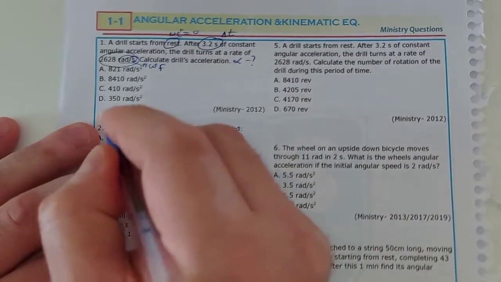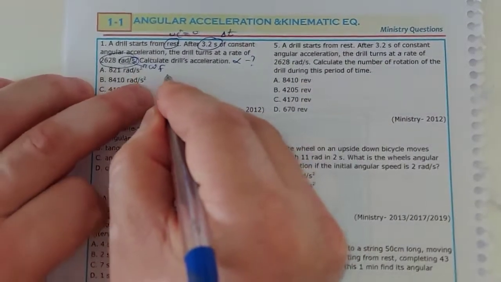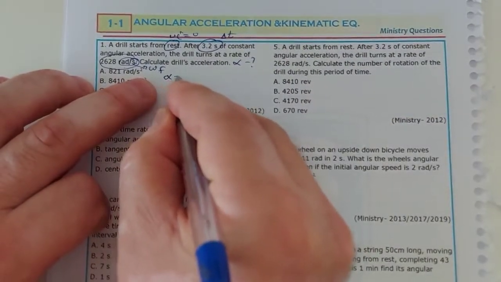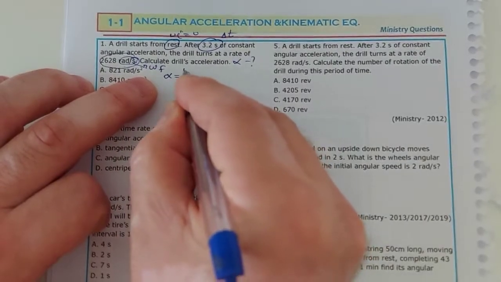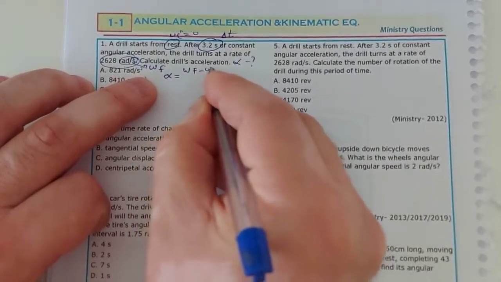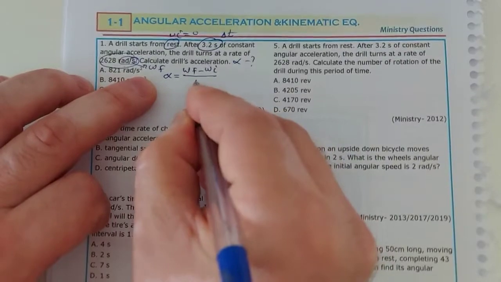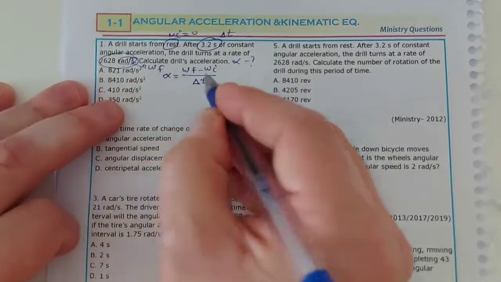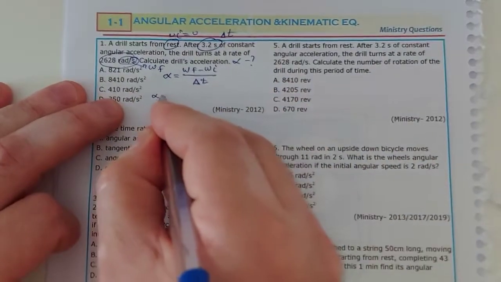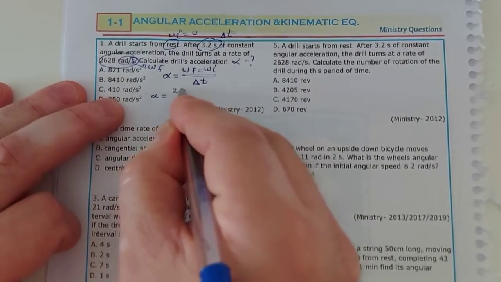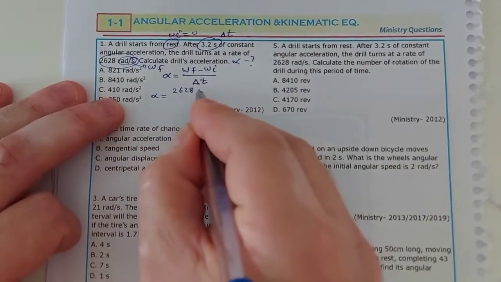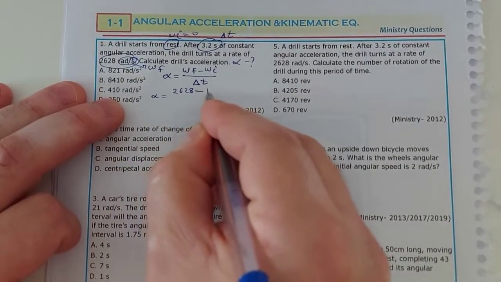So we are going to use the definition of average angular acceleration, which is omega final minus omega initial divided by delta t. And omega final is 2,628 radian per second minus omega initial, which is 0 because it starts from rest.